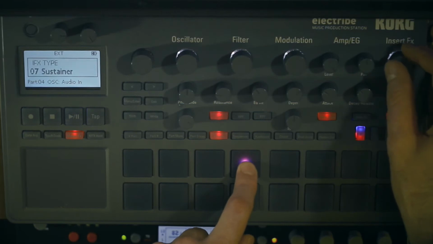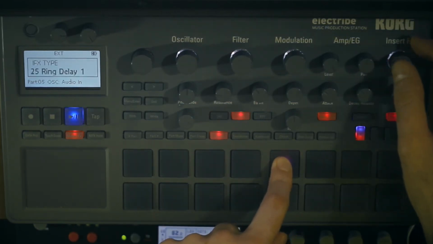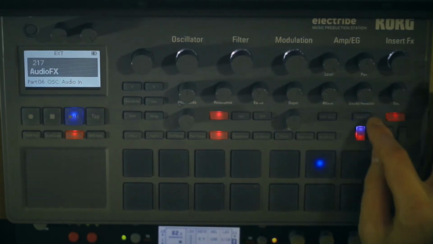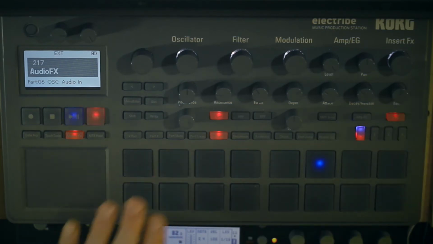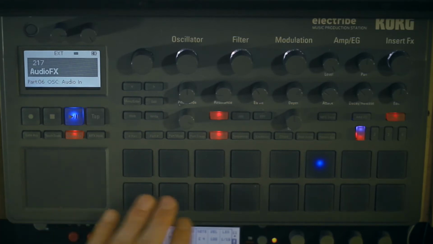In here I'm going to have ring modulator, in here ring delay, which is pretty cool, and then phaser in here. And the envelope on every single track is completely deactivated, which means that this track is only going to play when I press the pad. It doesn't play.